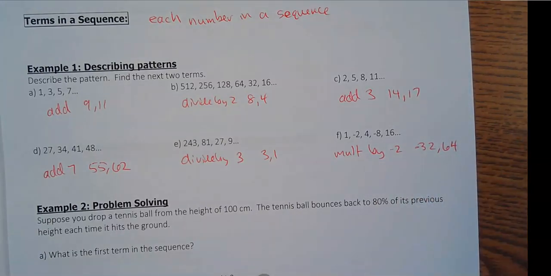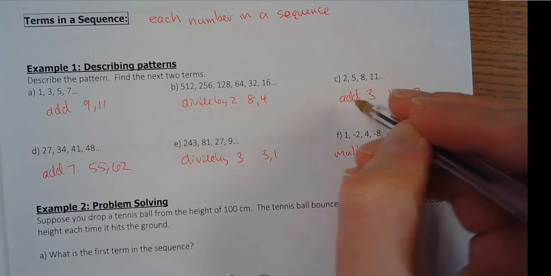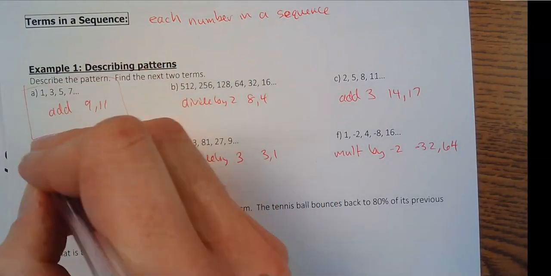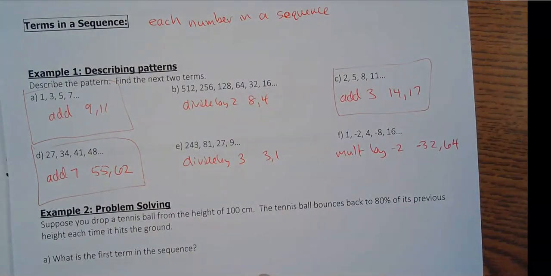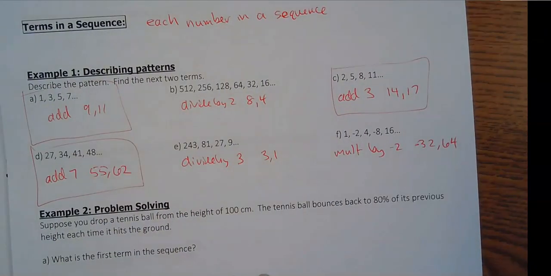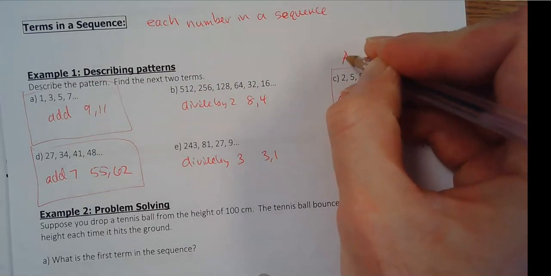Okay. Now what we're going to really focus on in this unit, well, I guess for tomorrow even, is the ones where you add. So these right here, the ones that I circled, those are special ones. And we call those, and again, we're kind of getting ahead of ourselves for a moment, and that's okay. I think it's okay to do. Those are called arithmetic.